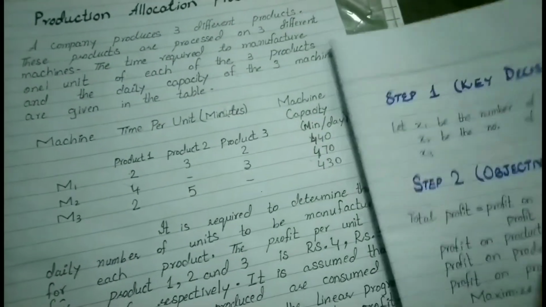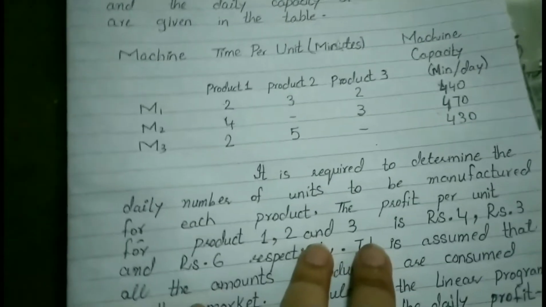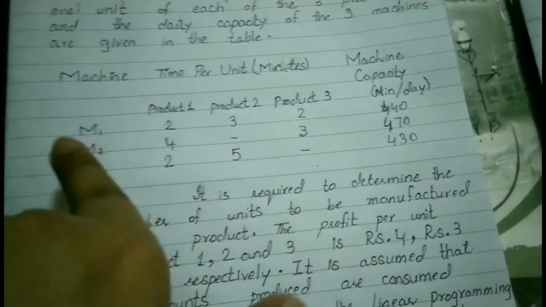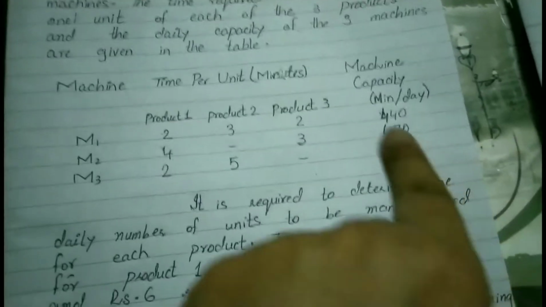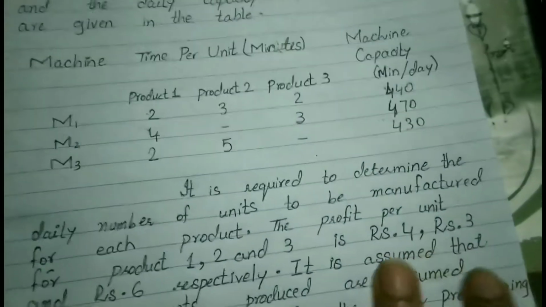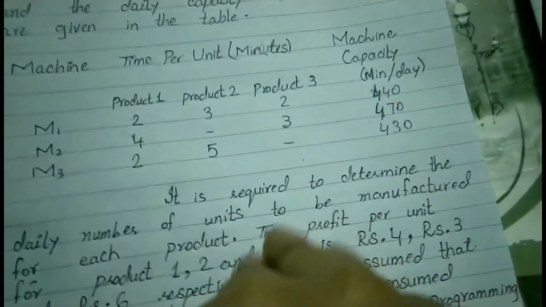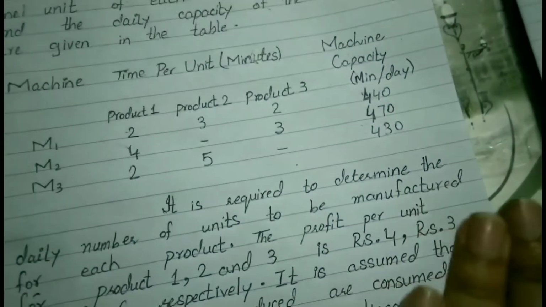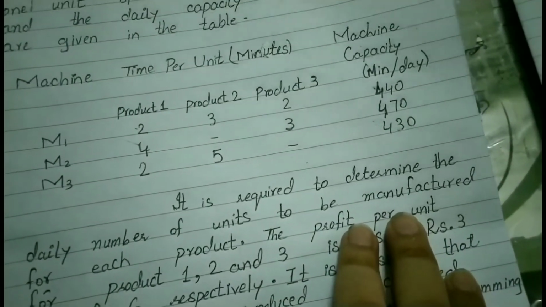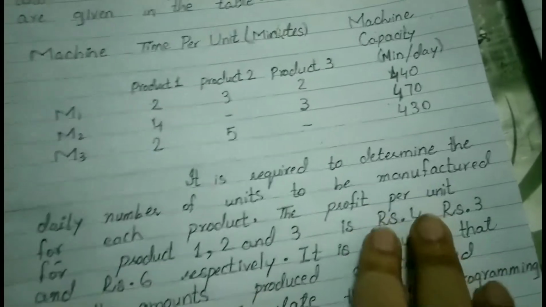Coming to step 3, that is constraints. We have to see the restrictions that are given in the question. For example, you can see the table. It is written in the table that M1 is machine 1 and it can work only 440 minutes per day. M2 is machine 2 and it can work only 470 minutes per day, and M3 is machine 3 which can work 430 minutes per day.